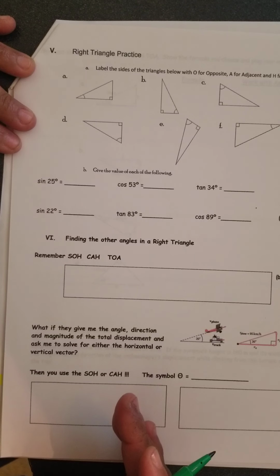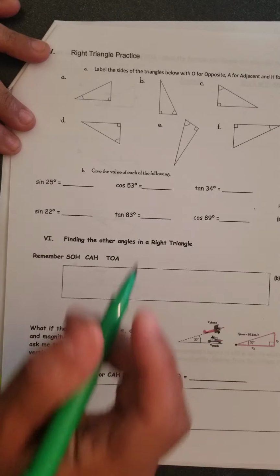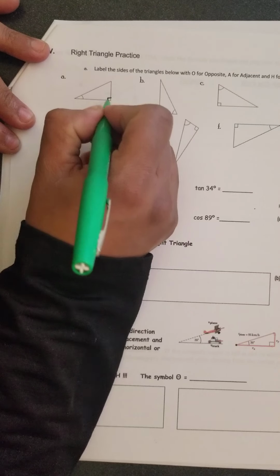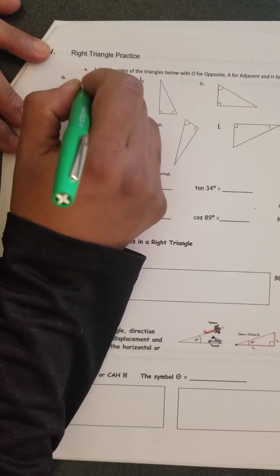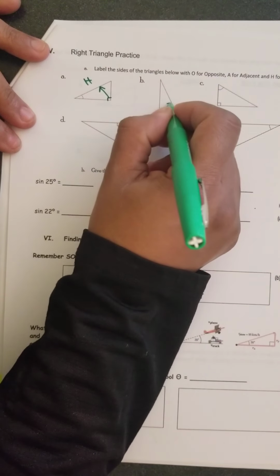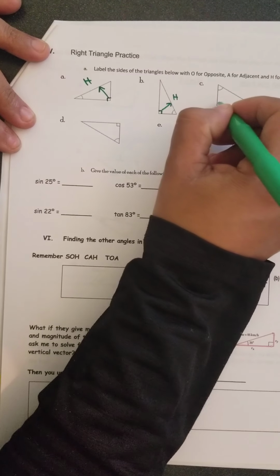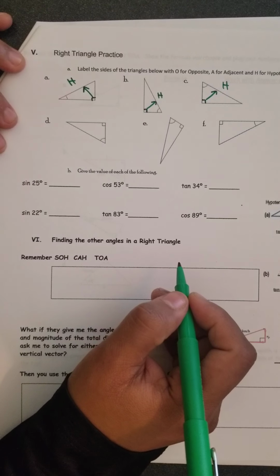So let's go ahead and label the sides of the triangles with O for opposite, A for adjacent, and H for hypotenuse. How do I know? First step, every time you see the right angle, if you draw an arrow from it, that is always going to be your hypotenuse. Next one. Hypotenuse. Right angle. Hypotenuse. Okay?